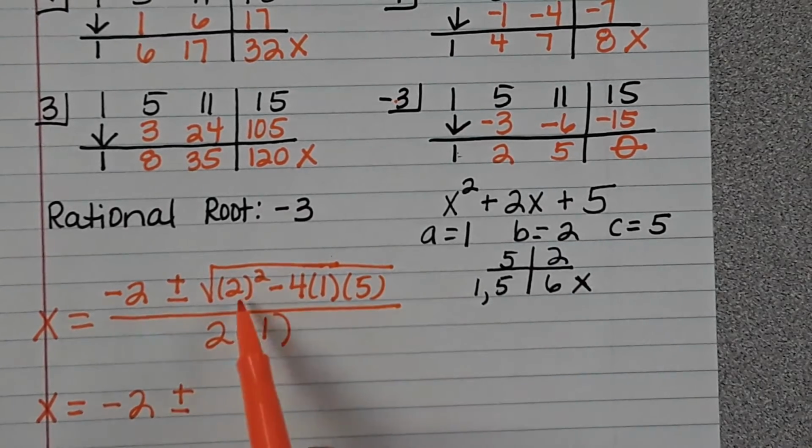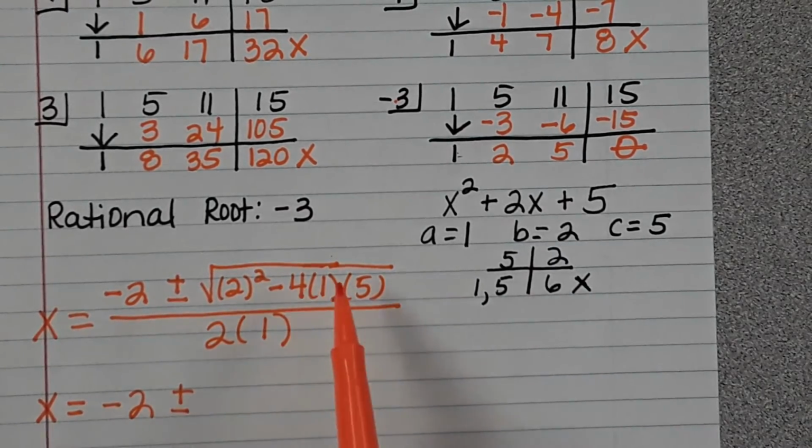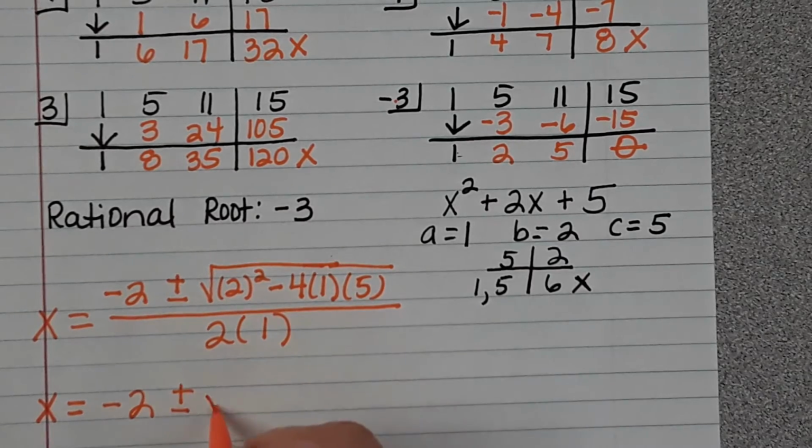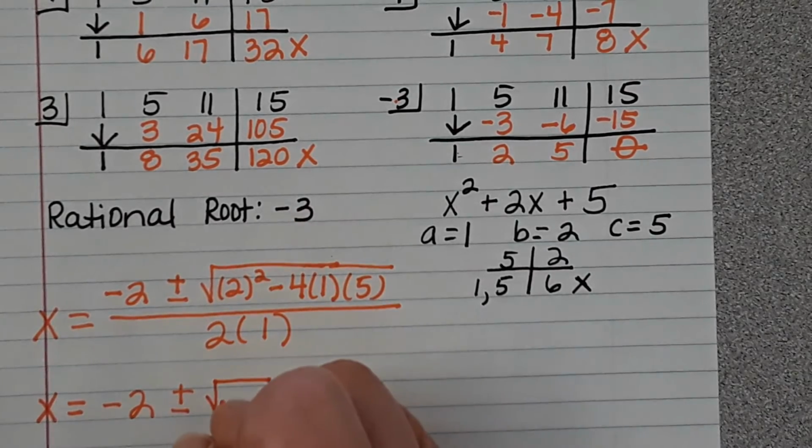Two squared, so 2 times 2 minus 4 times 1 times 5 gives you a square root of, I believe, -16.